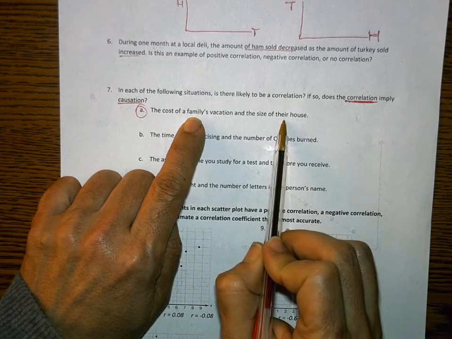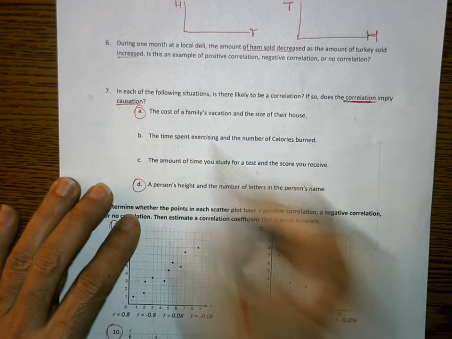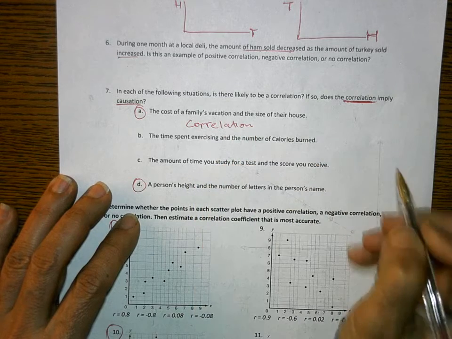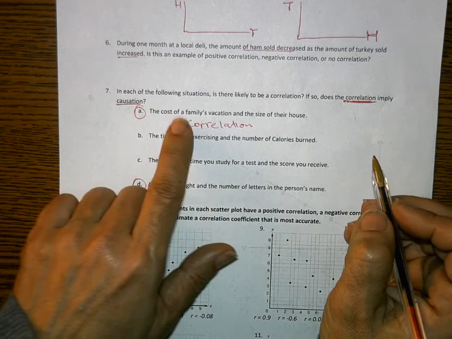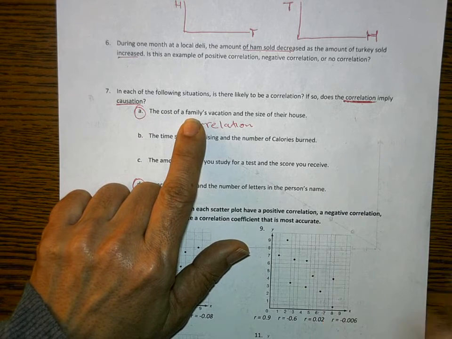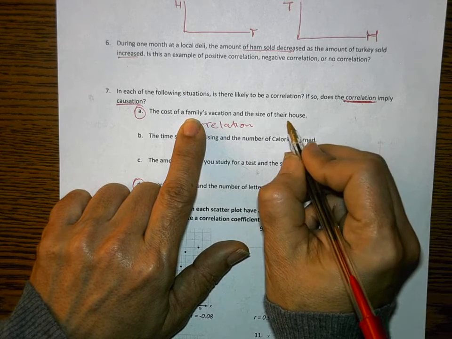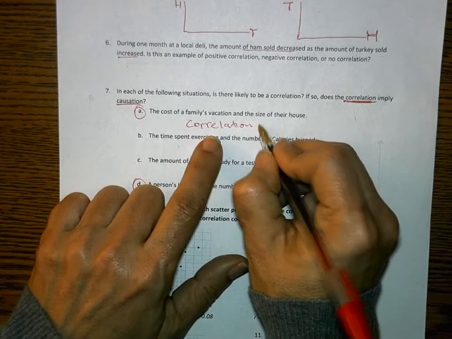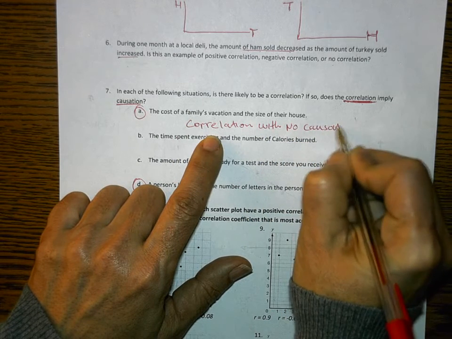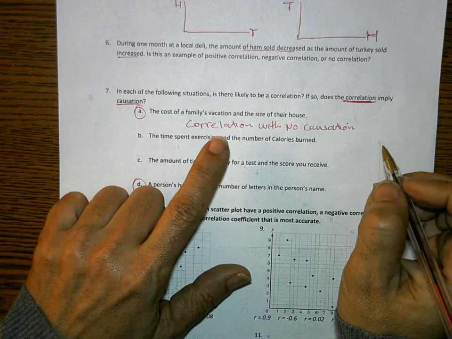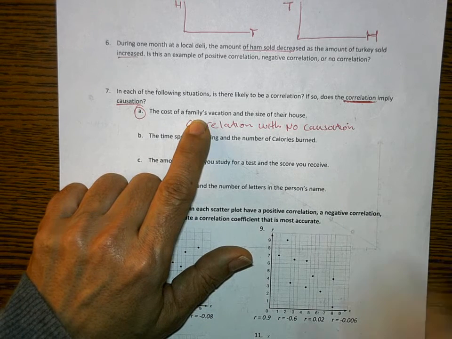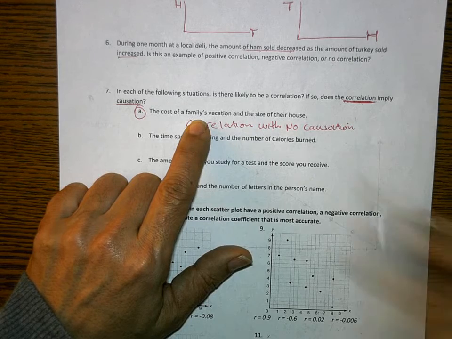So there is a correlation. I would say there is a possible correlation, but taking an expensive family vacation does not cause you to own a big home. So I would say a correlation with no causation. Okay, it does not cause. Having an expensive family vacation does not cause a person to own a big home.